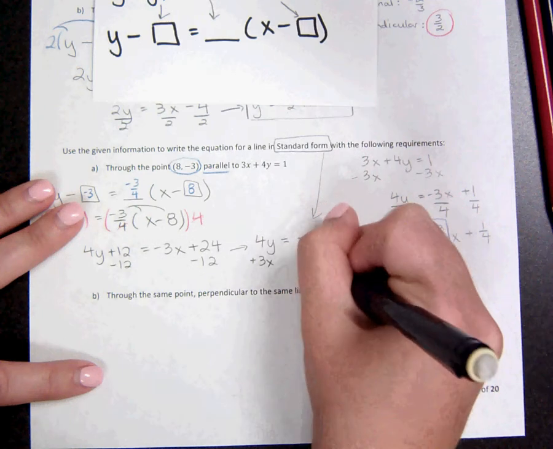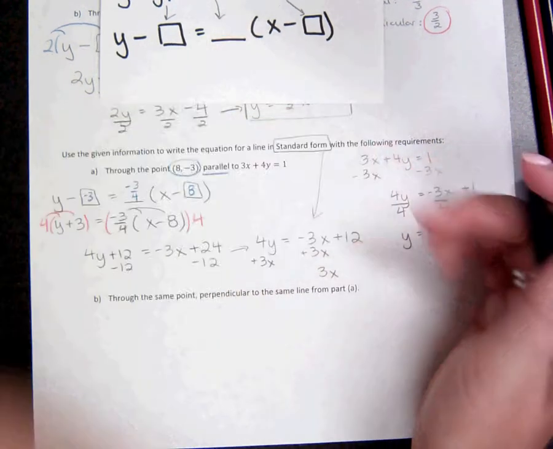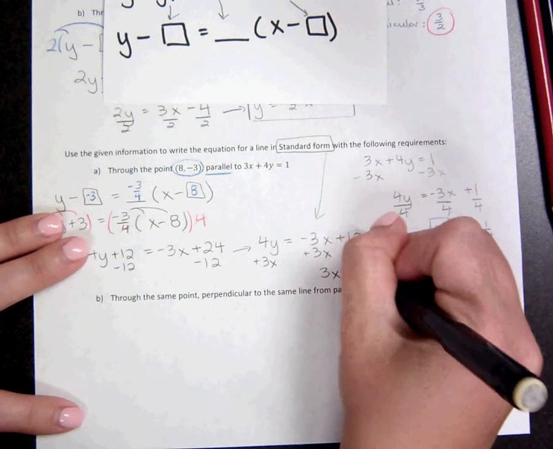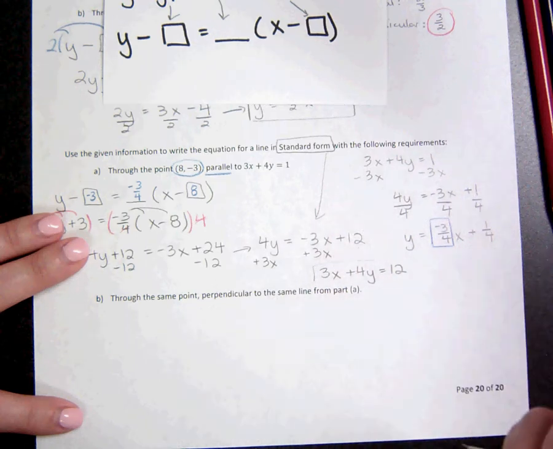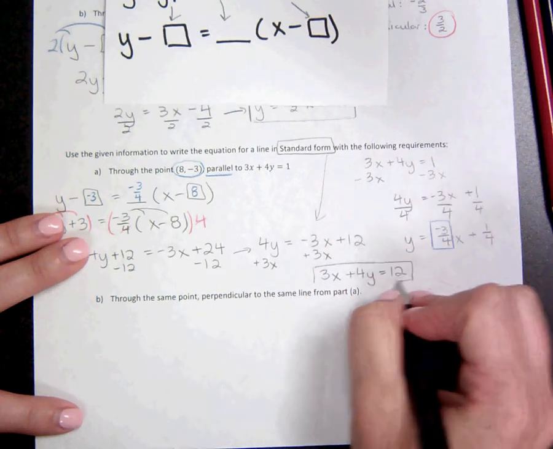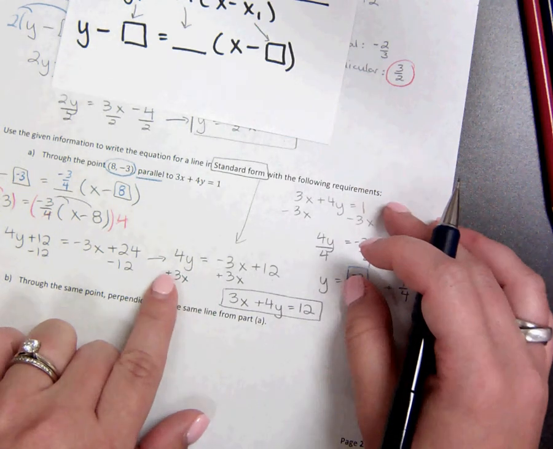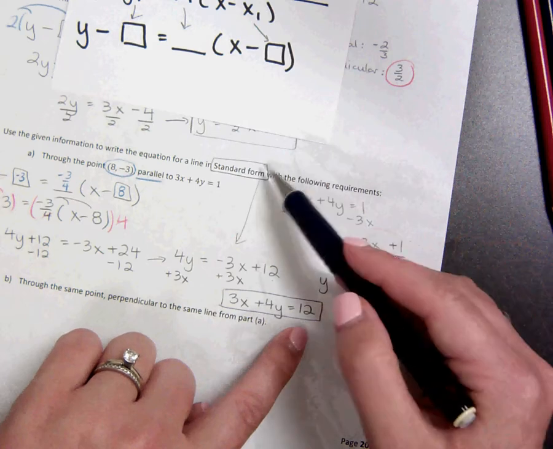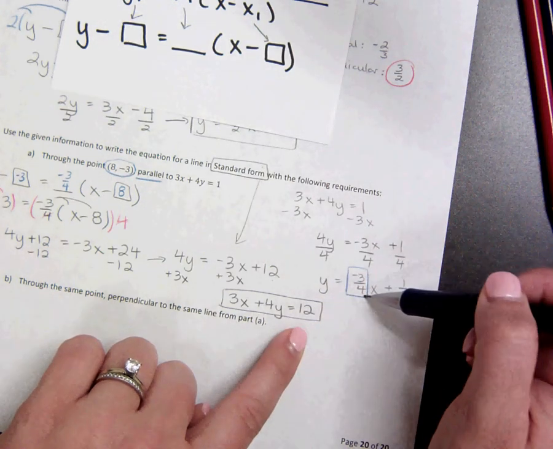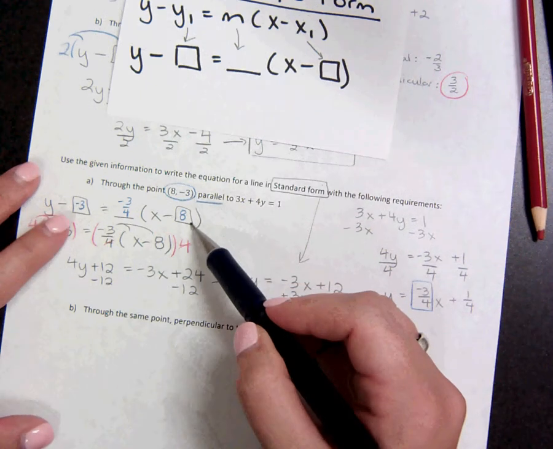That gives me 3x plus 4y equals 12. And that leading coefficient is positive, and all the values are integers. So it's in standard form. I know it's parallel to this line because I used the same slope, and I know it goes through this point because that's the point I plugged in.